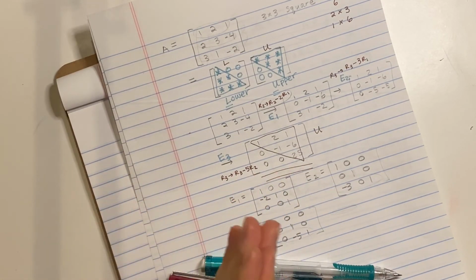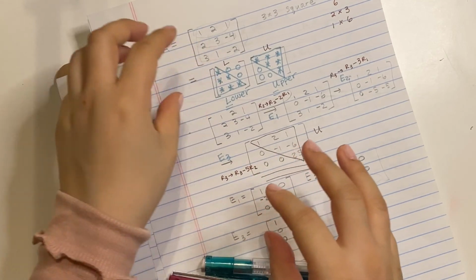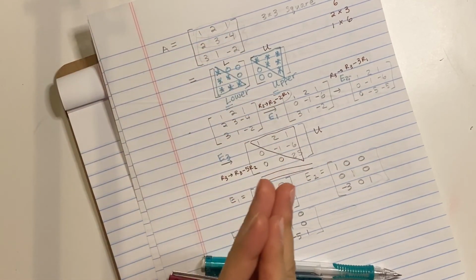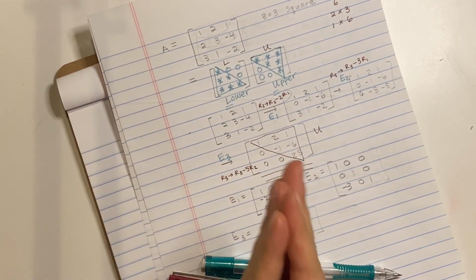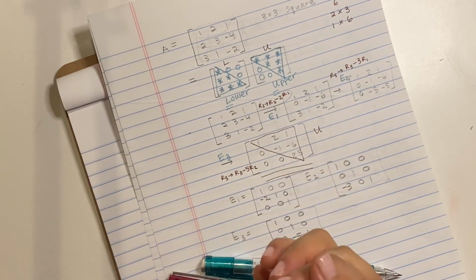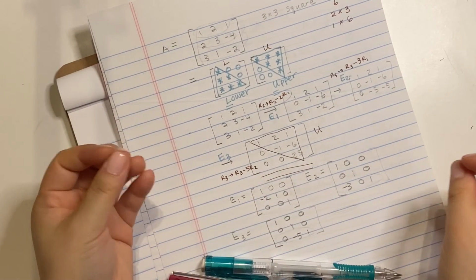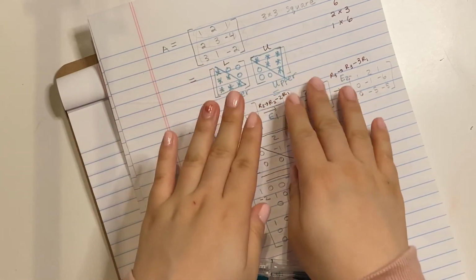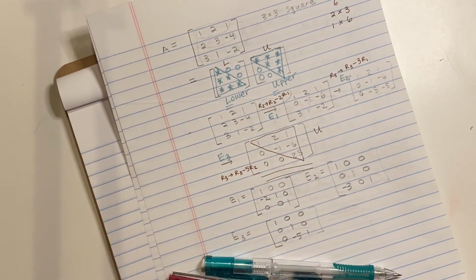This was a 3x3 case, but like I said, not all matrices can do this, but if you can, it's going to be a square matrix, so you could try 2x2 or 4x4 or something like that. Just generalize what we did, and remember your definitions of lower and upper triangular.